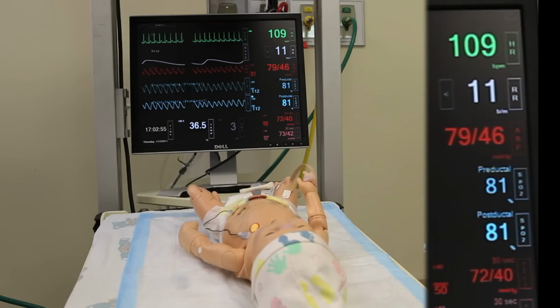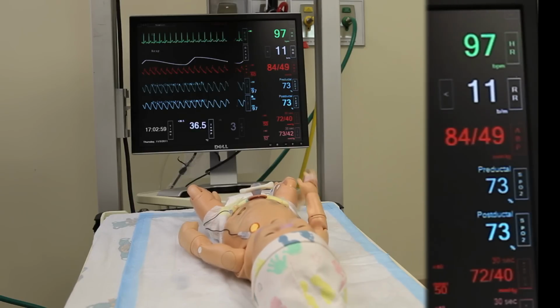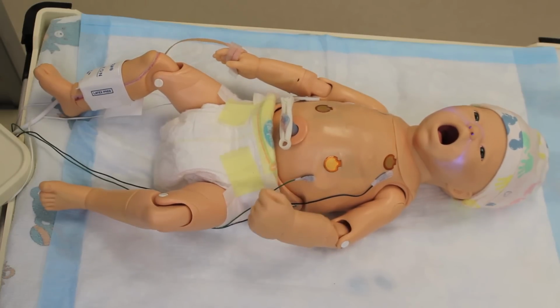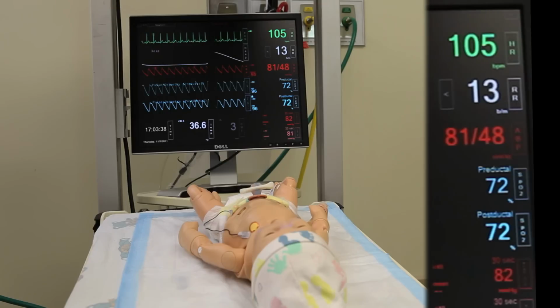In addition, if you tried to bag mask ventilate the baby, you would not be able to move air. When the baby is finished having the seizure, if you're bagging him, you'll see that there is chest rise, and then the baby will show some physiologic correlation of improvement. Let's take a look at the monitor as the baby comes out of having a seizure.